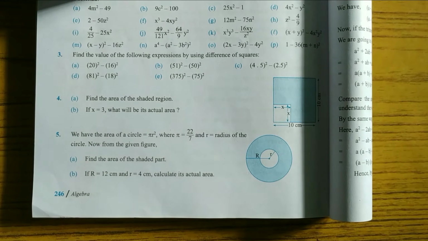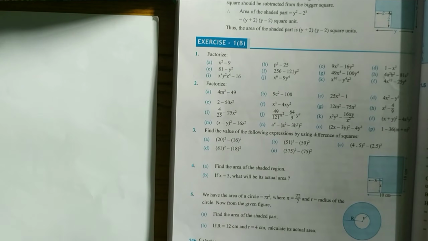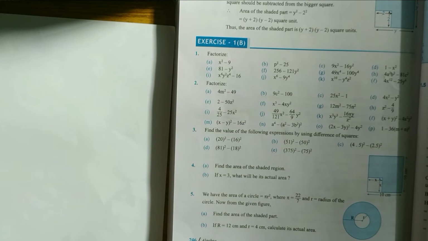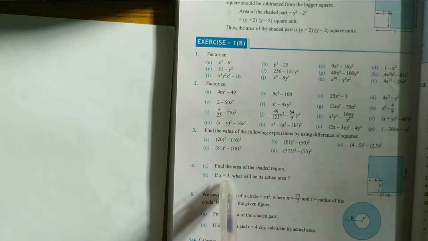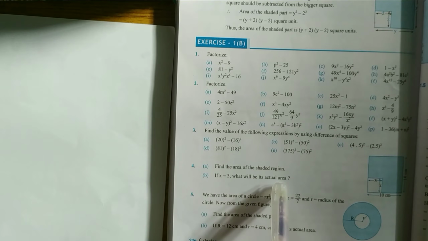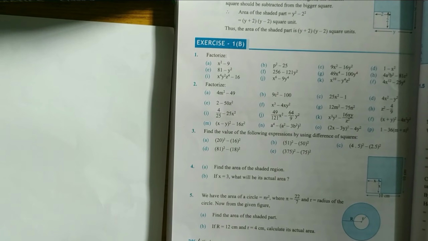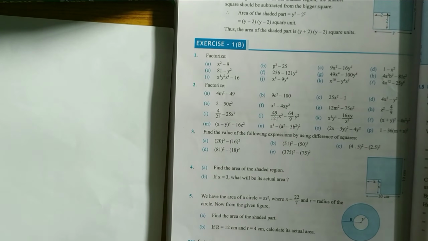So let's start number 4 and 5. You can see question number 4. Find the area of shaded region. We have to find out the area of shaded region. If x is equal to 3, here the value of x is equal to 3 is given. What will be the actual area? We have to find out area of shaded region. Diagram is given. The value of x is 3.